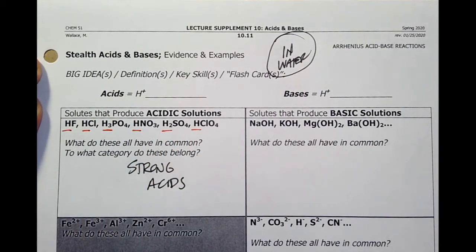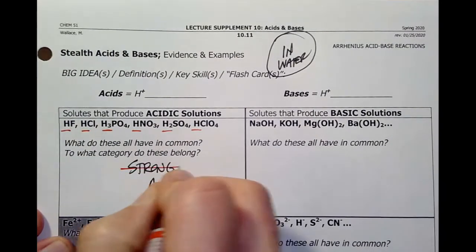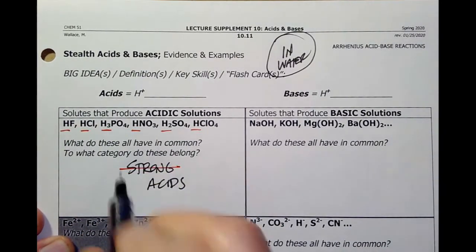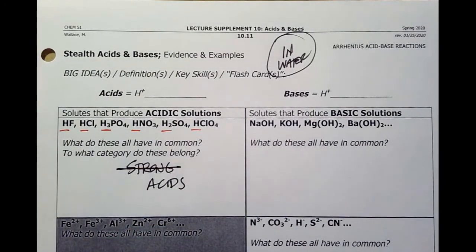Oh, wait a minute. Sorry, I got ahead of myself. I've only had one cup of coffee today. Let's just say acids. We won't say strong acids, so we'll strike the word strong. Just say acids. Oh yeah, they start with an H.